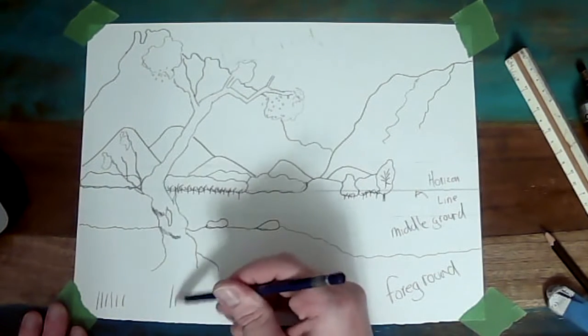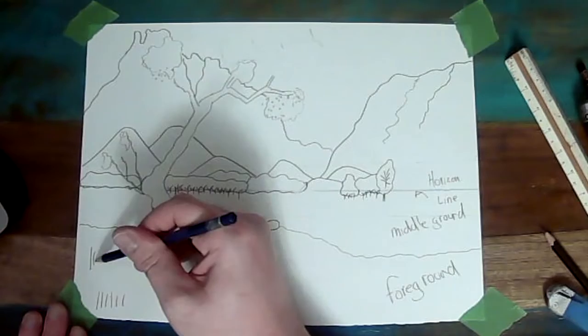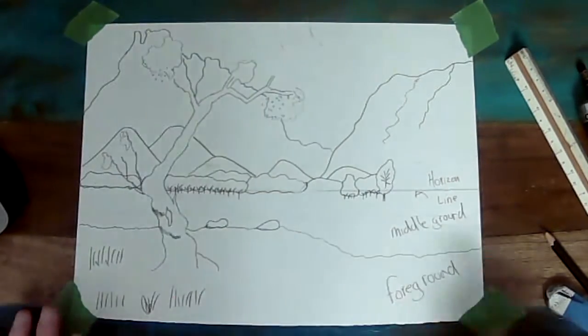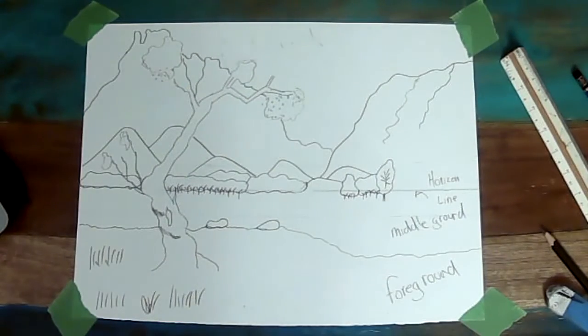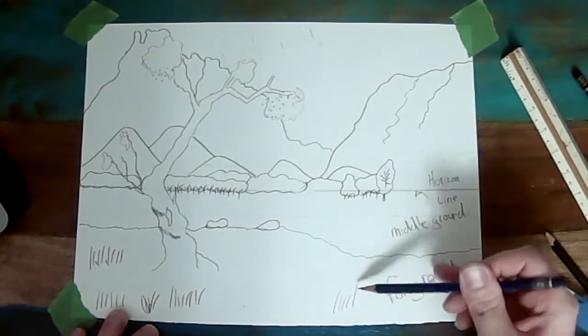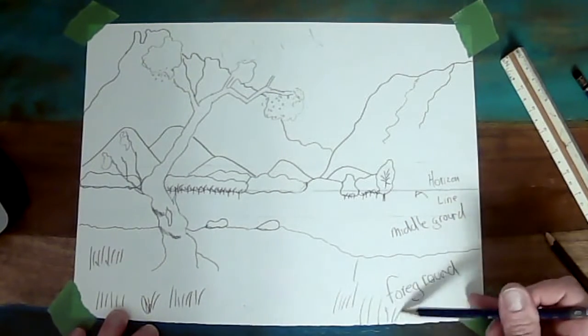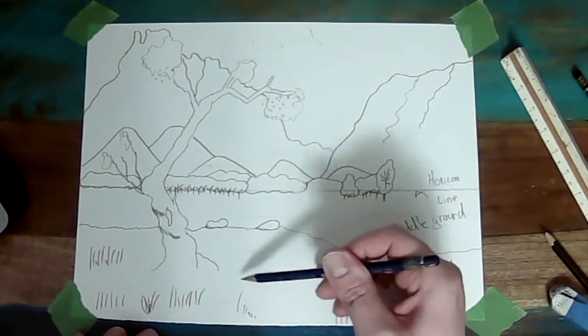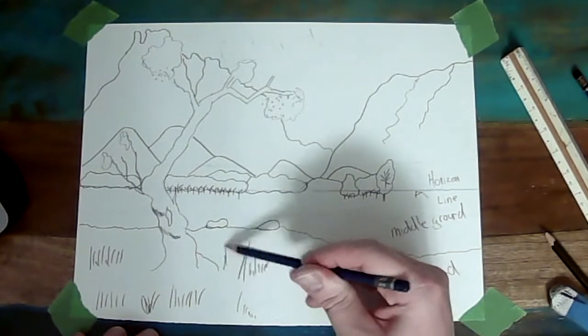Alright, so next I'm going to be making some grass in my foreground. Everything that I put in this foreground is going to be bigger than anything in the middle ground or background. So I'm making these blades of grass nice and big, so they're going to contrast with that middle ground and create some space.